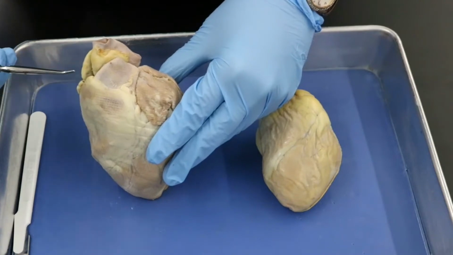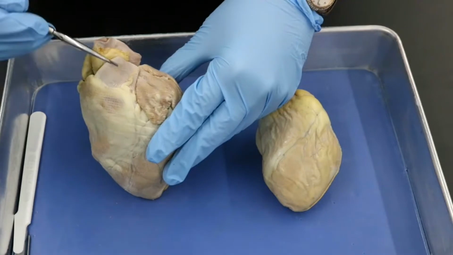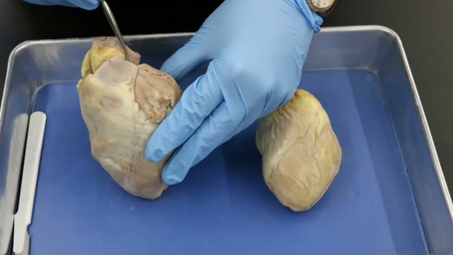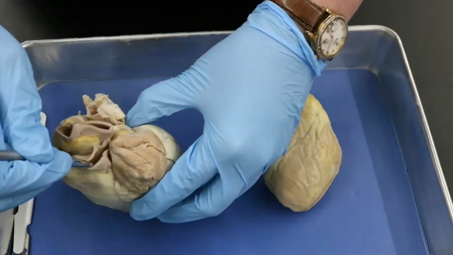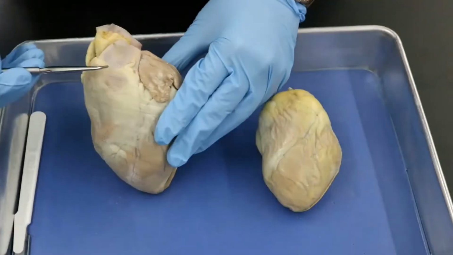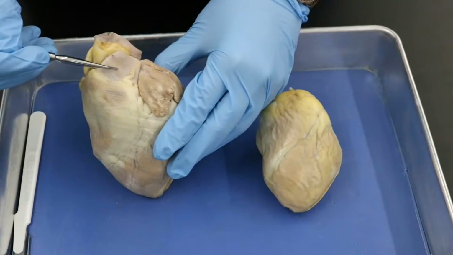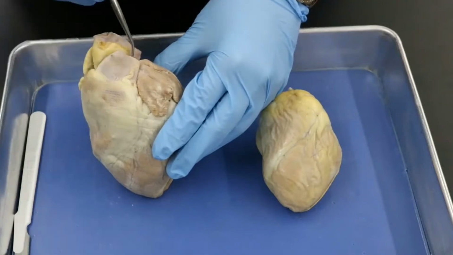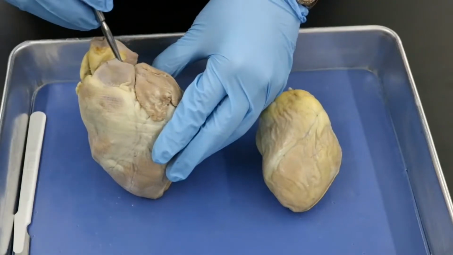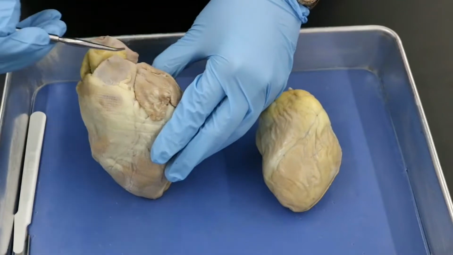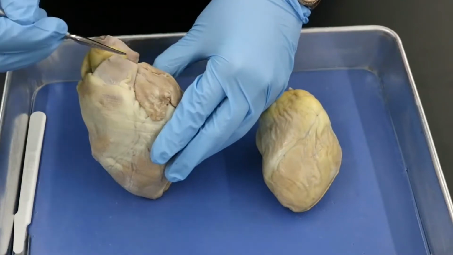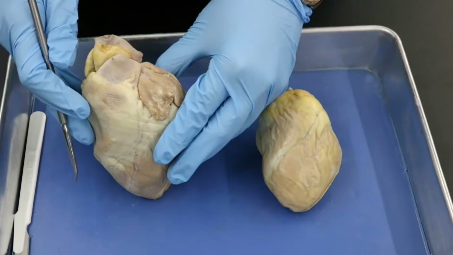Okay? But we have this vessel here. I can stick my probe into it. And it is coming off of this right portion of the heart. So this is your pulmonary trunk. The pulmonary trunk, of course, would branch into your right and left pulmonary arteries, but it has been cut off before it can do that.